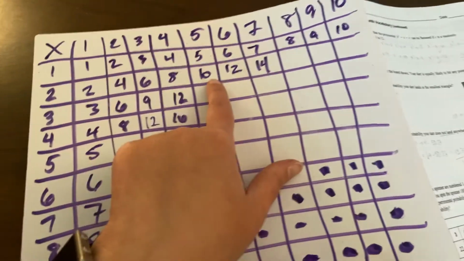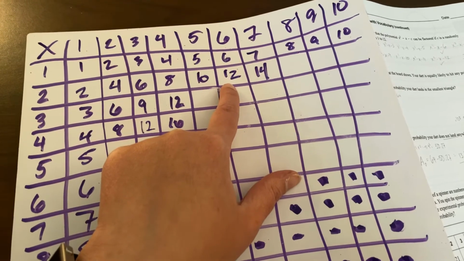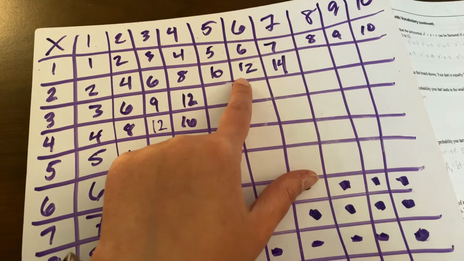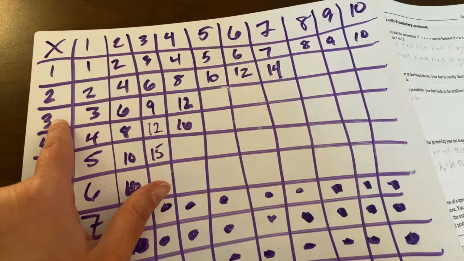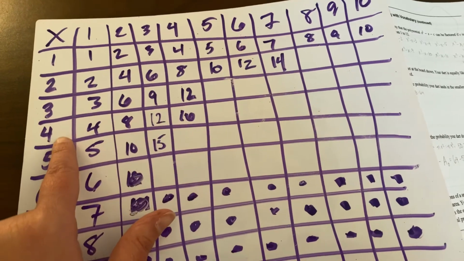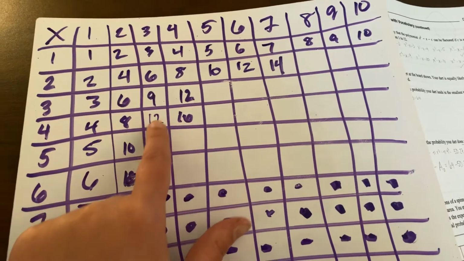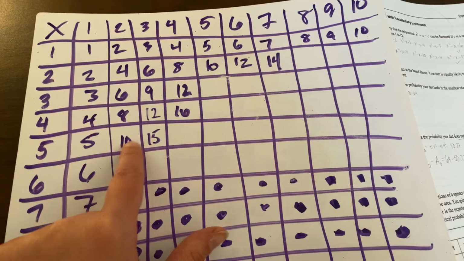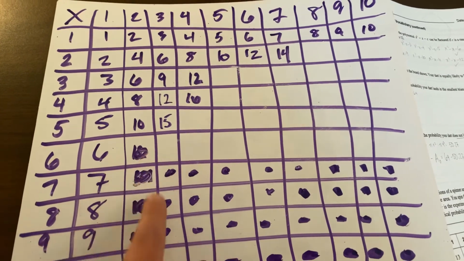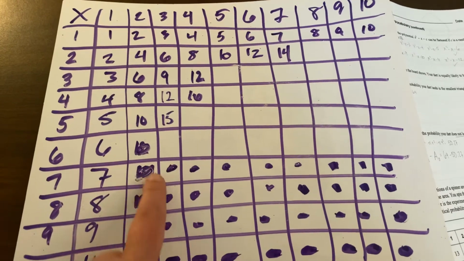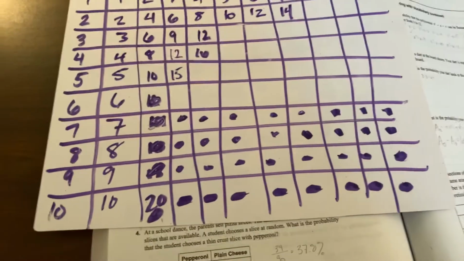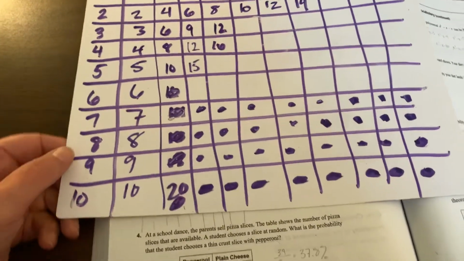Okay, and I only went till I started to get to numbers above 10 because they're saying, okay, you want a product that's larger than 10. So with the third row, I did up to the 4 times 3 is 12. 5 times 2 is 10. 5 times 3 is 15. 6 times 2 is 12. 7 times 2 is 14. And so then I started filling in with dots, and I got even tired of filling in the dots.